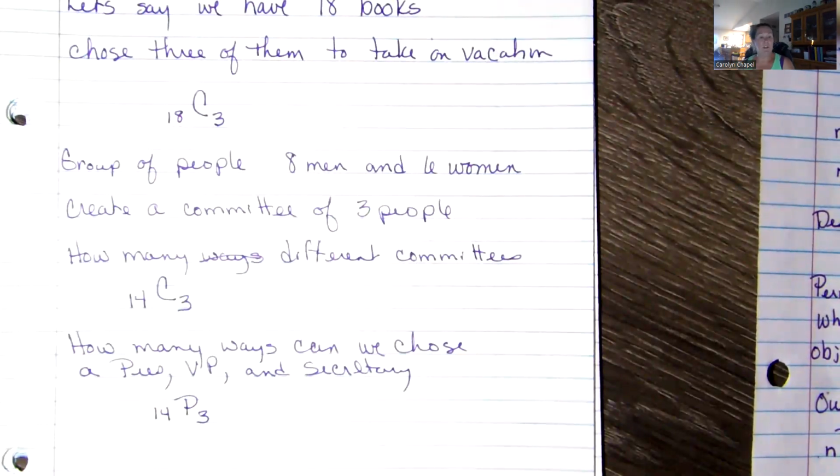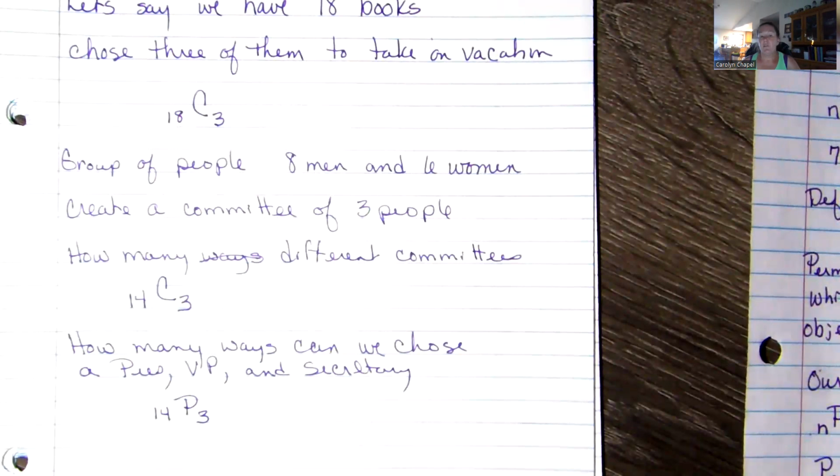I'm going to stop this video here and I will pick up another video where I will do some more examples with the same group. Also talk about how we would turn these into probabilities, and then talk also about what happens if the items are not distinct.